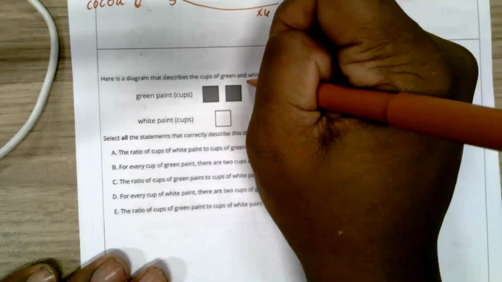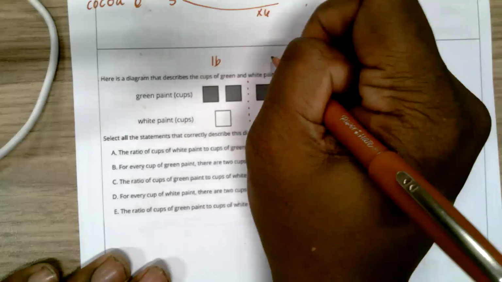So what do we know? First of all, since it's the same thing on both sides, we know this is 1 batch and this is the other batch, right?